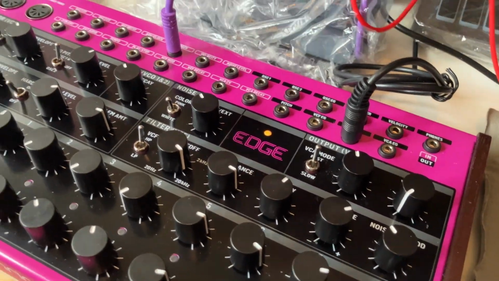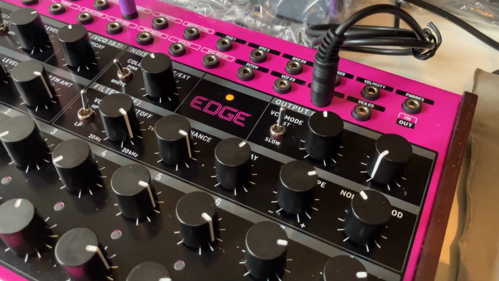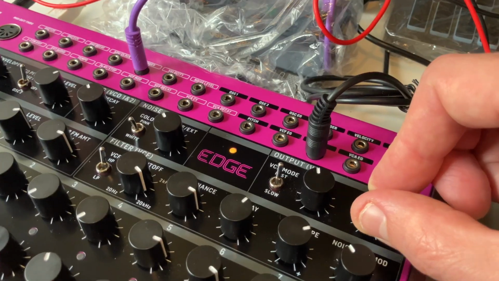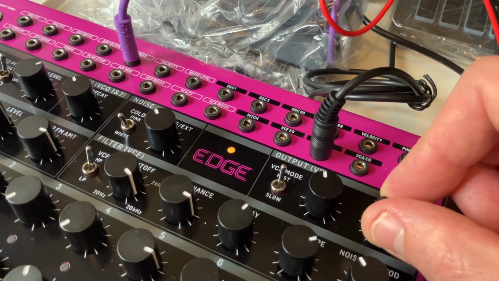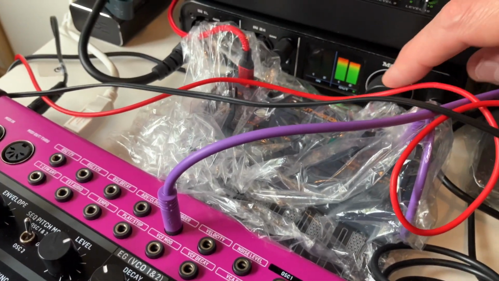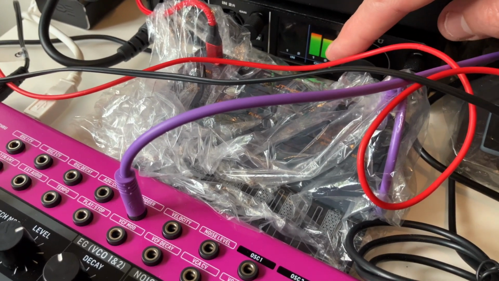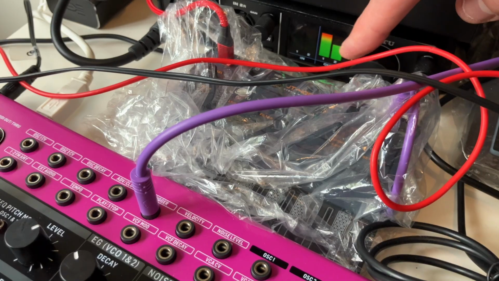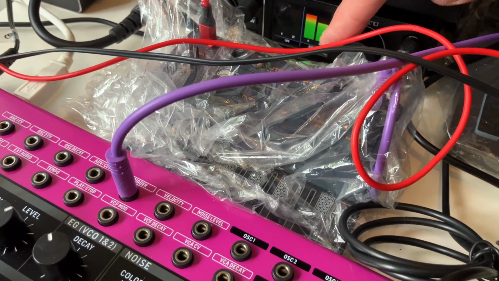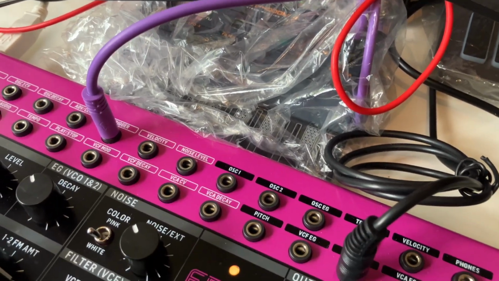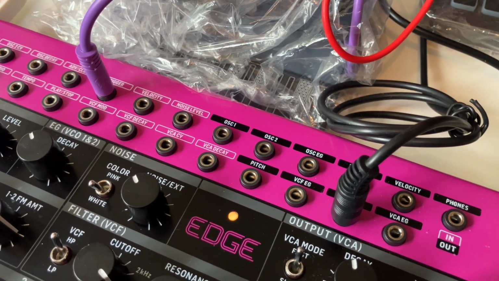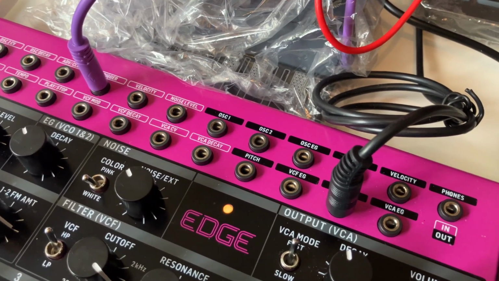If I take out the velocity patch for a moment, as I increase this, nothing's happening immediately. That's because I've lowered the voltage, and for a trigger it needs to reach a cutoff. So it's only going to fire when it's over about 3 volts. So I need to increase the volume on here, and it will reach a point where the Edge will start to trigger. There we go.